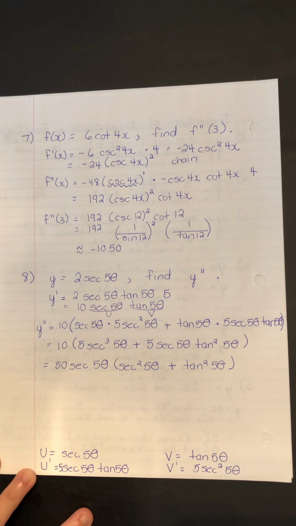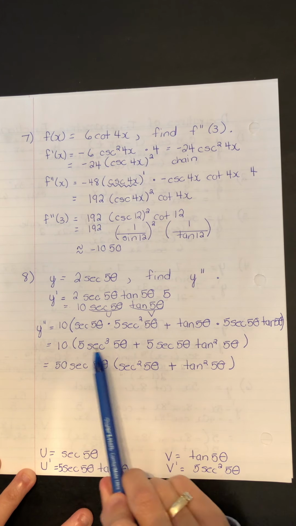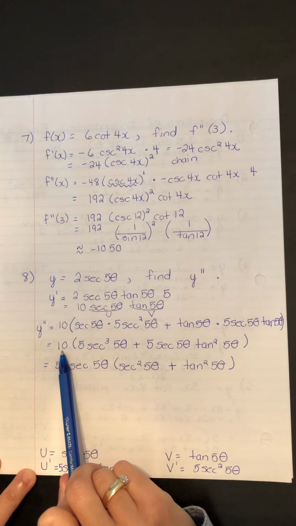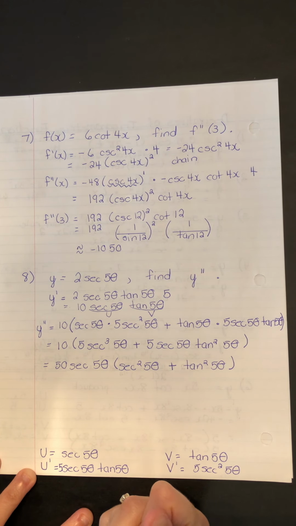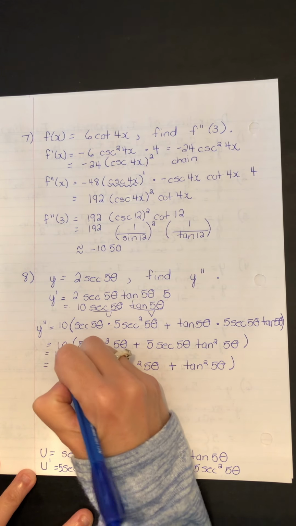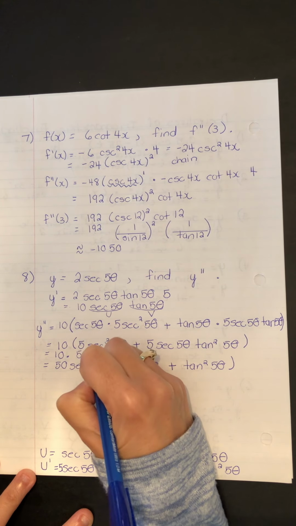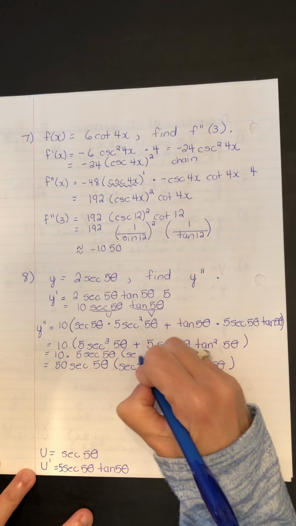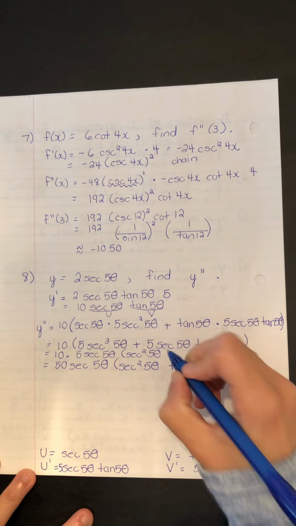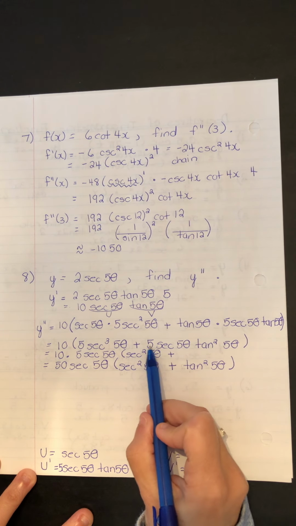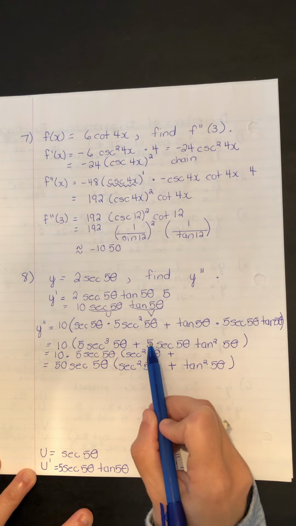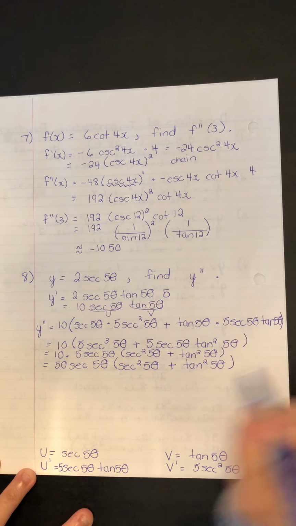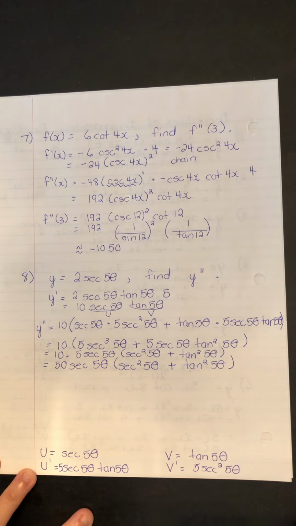All right, so I hope that's okay. We already had a 10 out front. So when we pull out 5 secant 5 theta, it just multiplied by the 10 that was already there. I could show you. The 10 was already there. All I did was pull out 5 secant 5 theta. Pulling it out from this term, it left us with that. And after the plus sign, pulling out 5 secant 5 theta from here, which means by division, left us with that. Okay, and then out front, you can make that a 50.